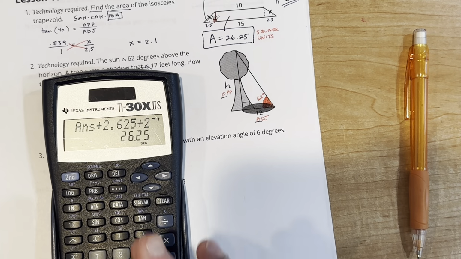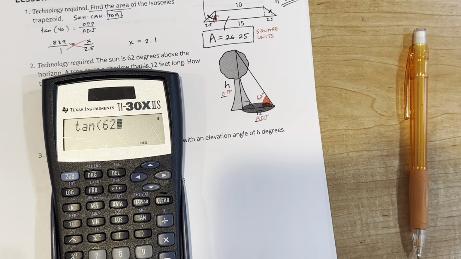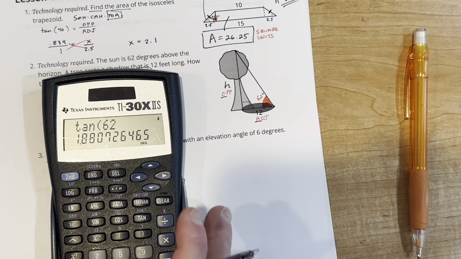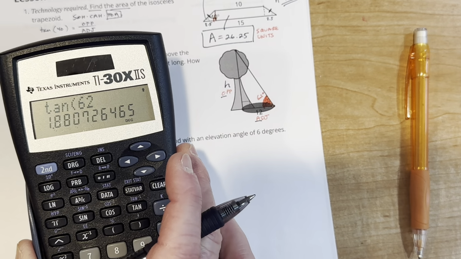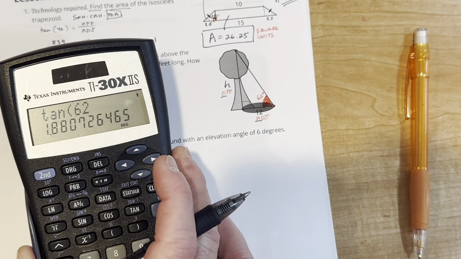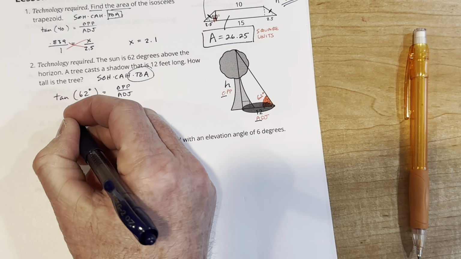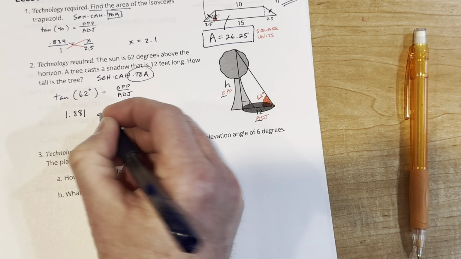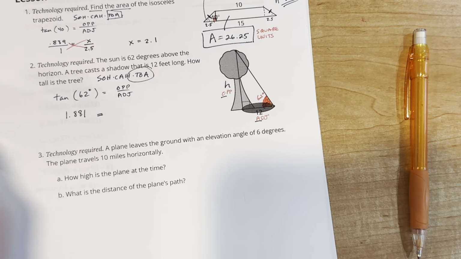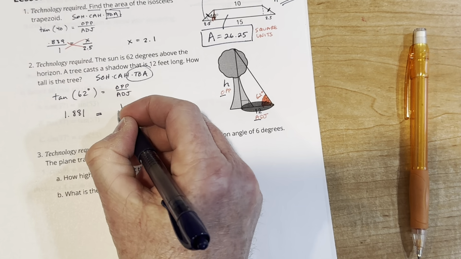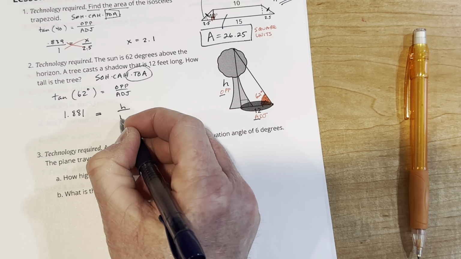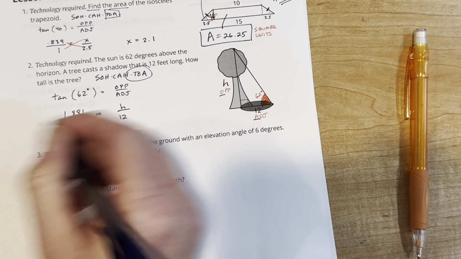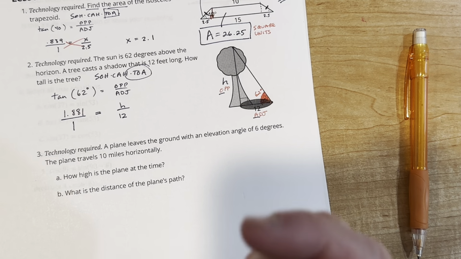Get your calculator. Tan 62, 1.881. See how we're rounding up? So 1.881 will equal opposite, height, adjacent, 12. Almost home free.